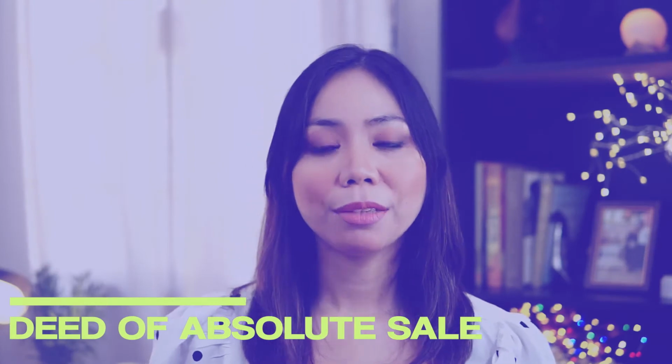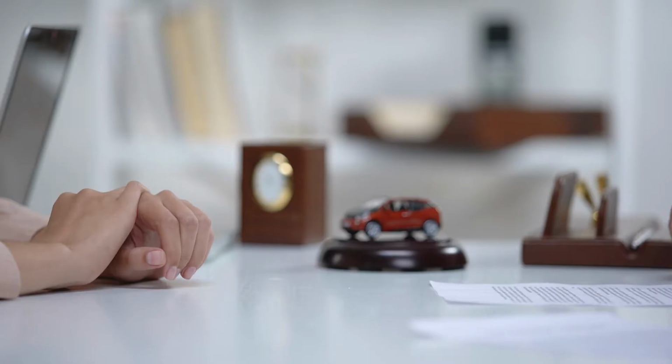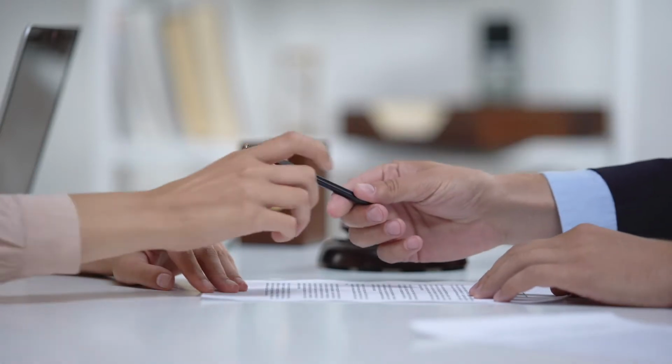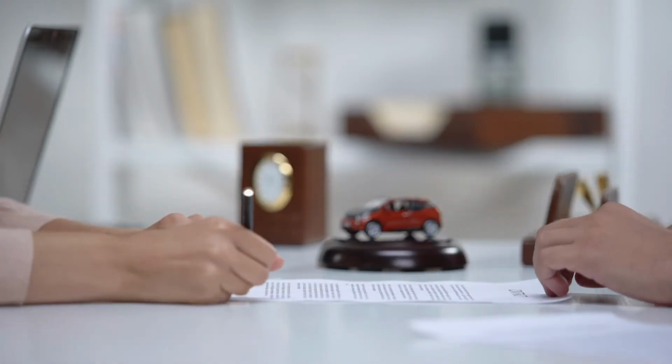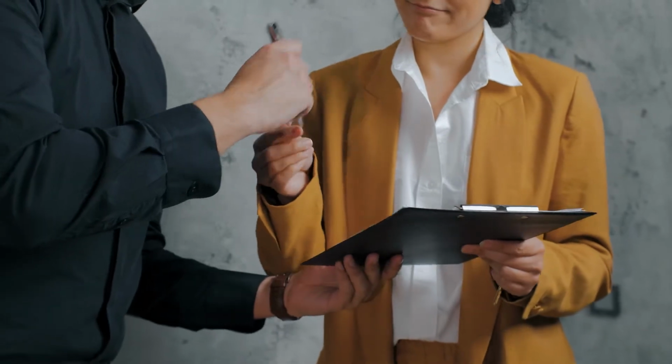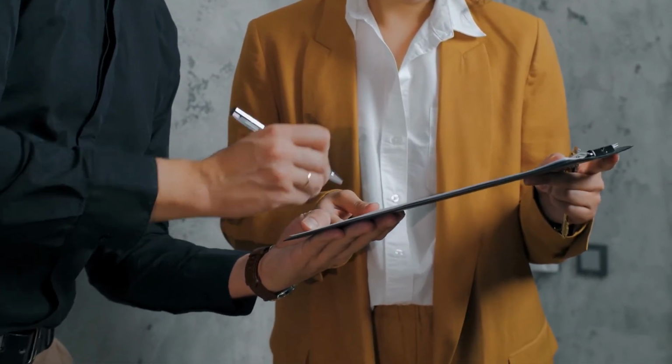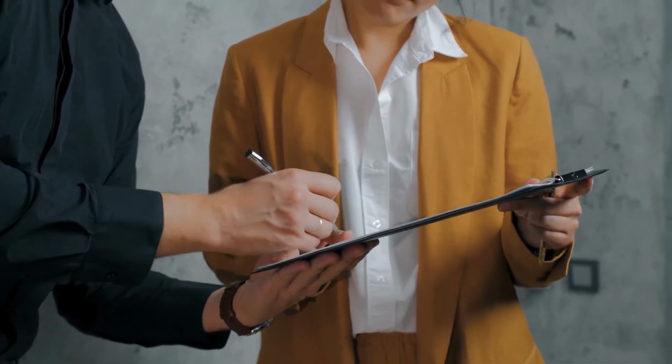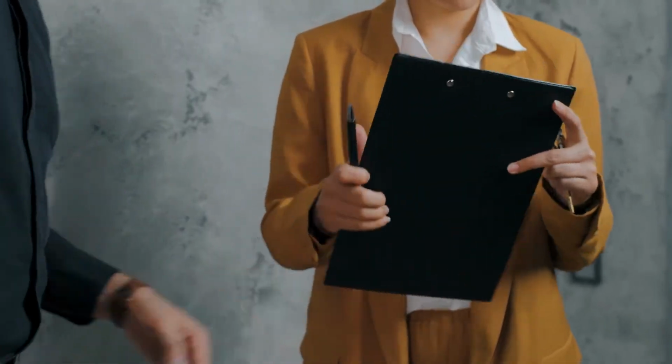Deed of absolute sale, or we usually call it DOAS for short. A deed of absolute sale of land is a document stating that one party is transferring his rights to this property to another party. So this means that all the seller's rights to the property have now been passed on to the buyer. The buyer has now the full right to use the property that they purchased.